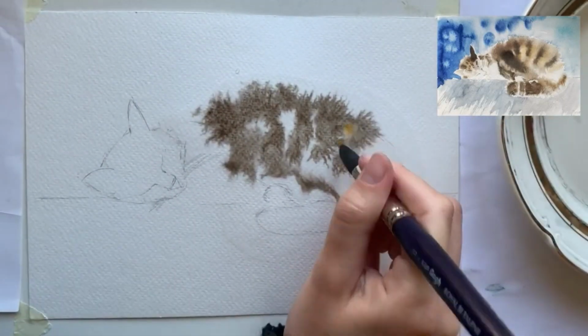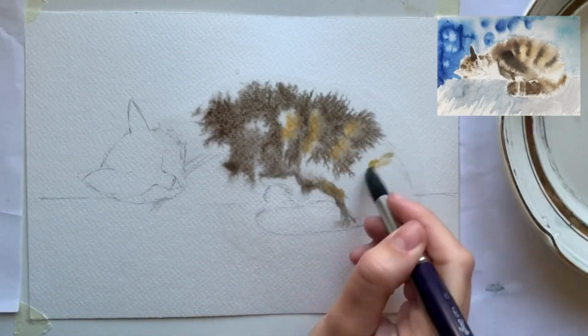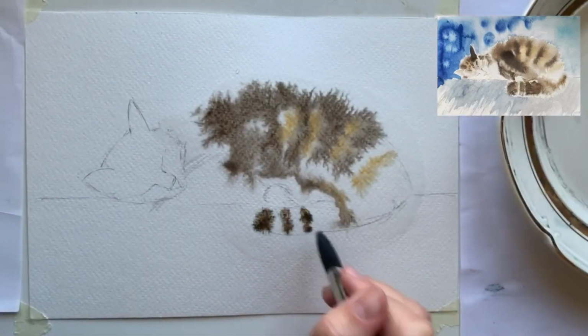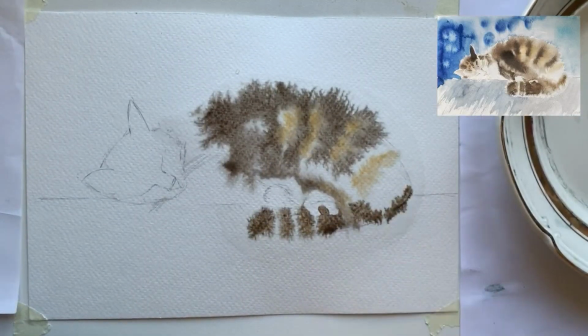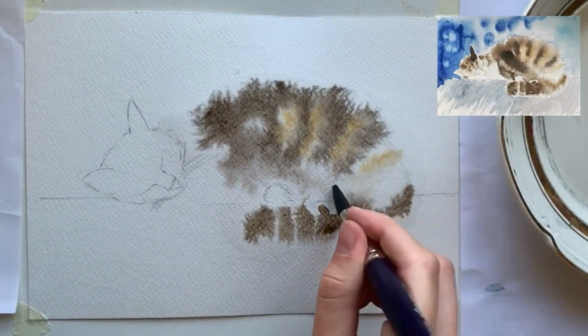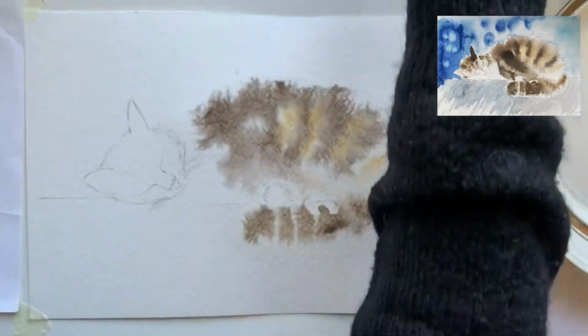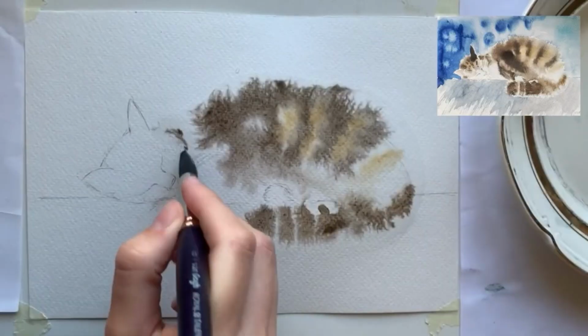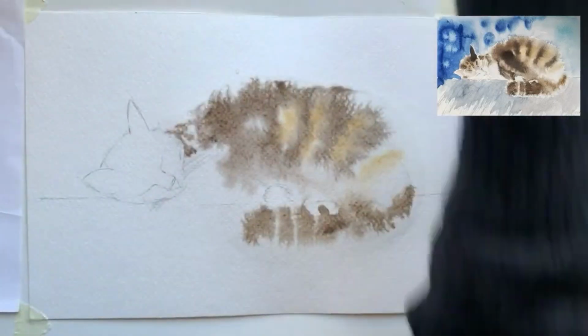Some places I'll use a dry brush for extra texture, or deepen the shadows with black. Look out for those distinctive white stripes and soft chest fur. Once you've got a fluffy cat, you can even add a few visible claw tips. Just as little details, but don't overdo it.